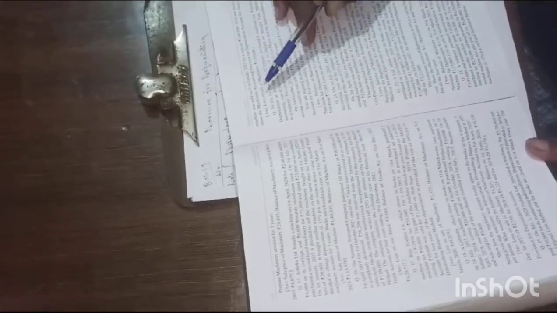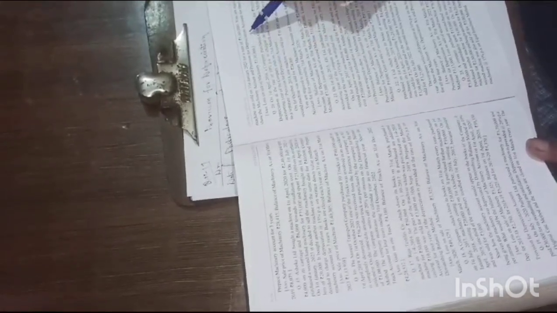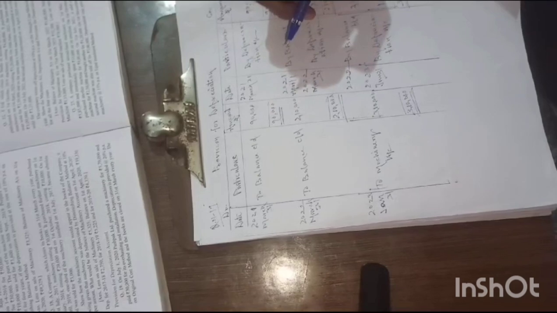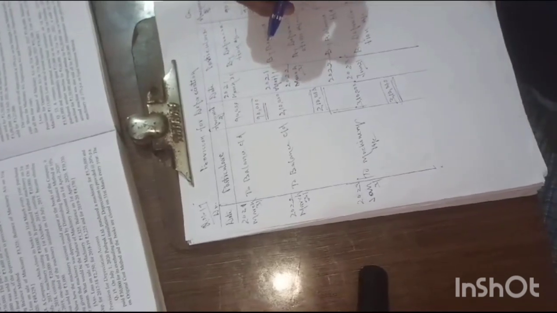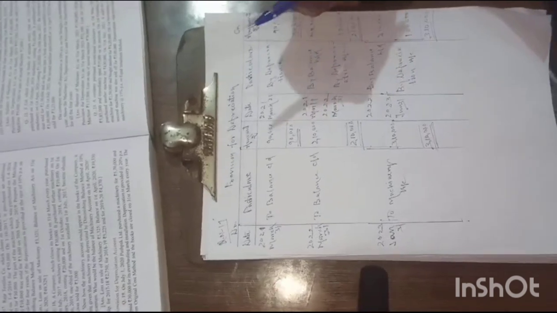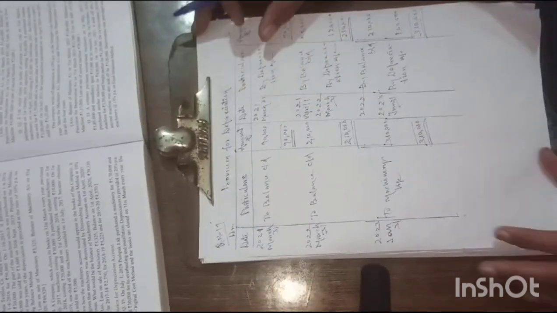You are required to show the machinery account and provision for depreciation account for 3 years. Here provision for depreciation account is maintained. So first of all we prepare the provision for depreciation account.